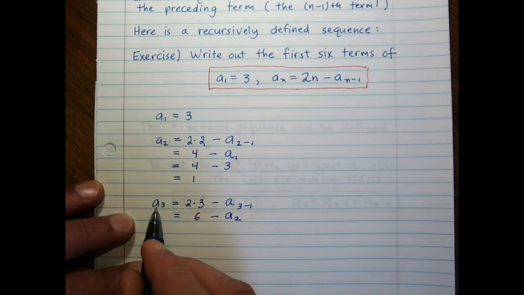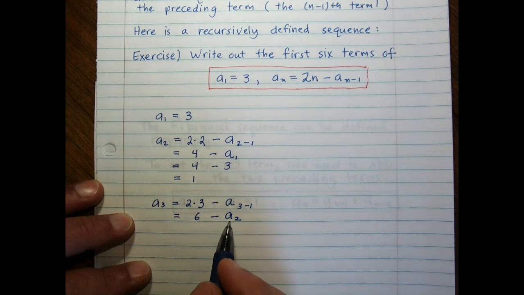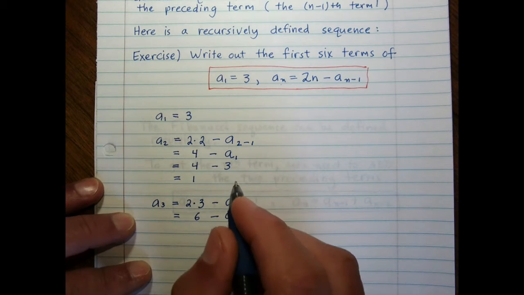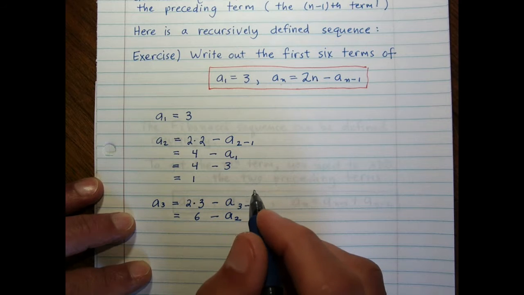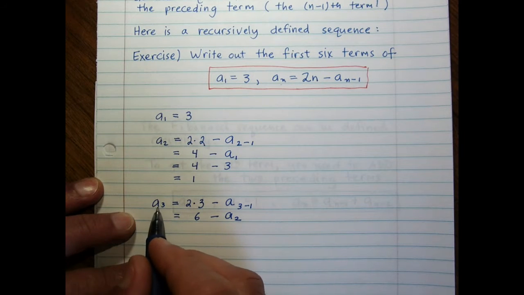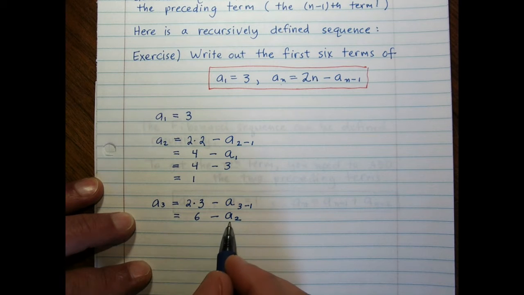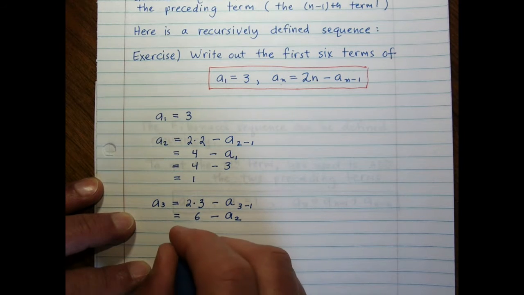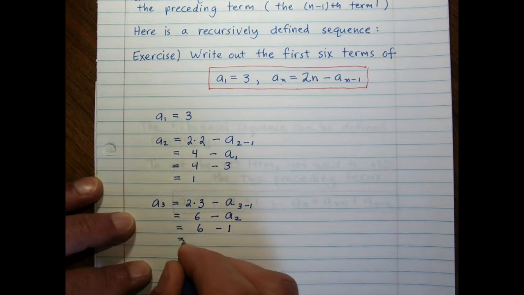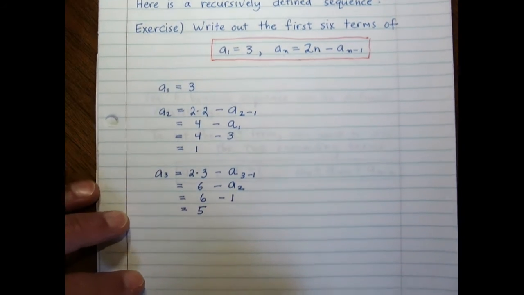So notice to get a sub 3, we need to have a value for a sub 2, which is what we just figured out. And this is really what recursively defined sequences are all about. To compute a value for a sub 3, we need to already have the value for a sub 2, and we do now. So we can write 6 minus 1 is 5. We got a sub 3.